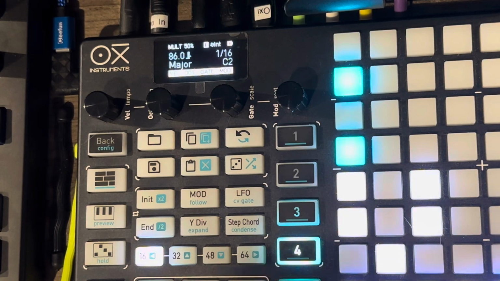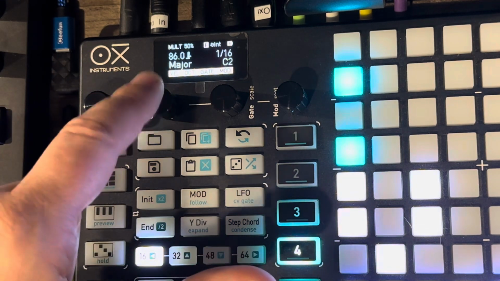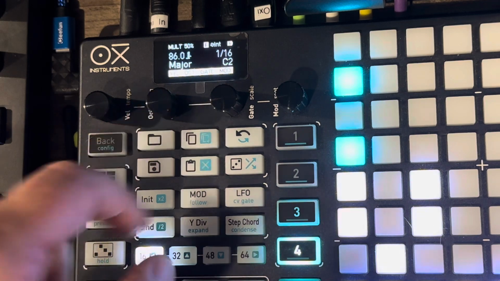All right, so somebody had a question on the mod matrix and assigning a CC to global tempo, and it kind of made sense to just do a quick tutorial on the mod matrix in general. So I'm gonna go ahead and assign a CC to global tempo, which currently is set at 86.